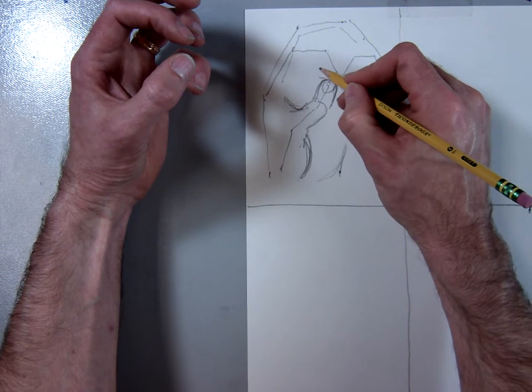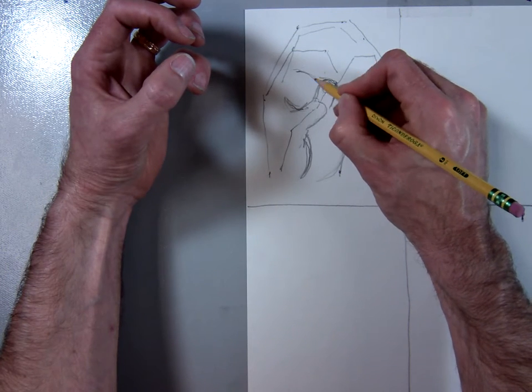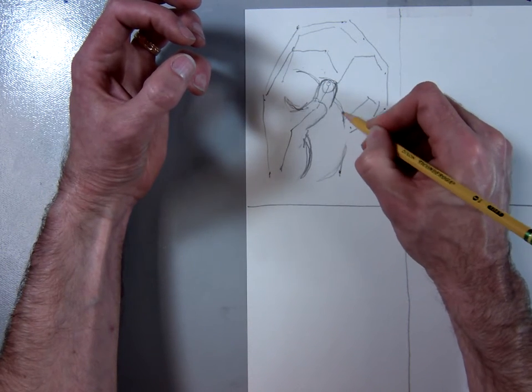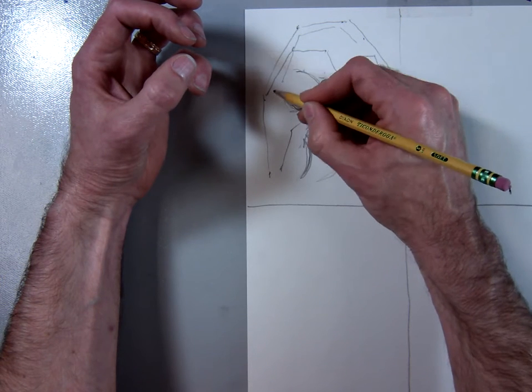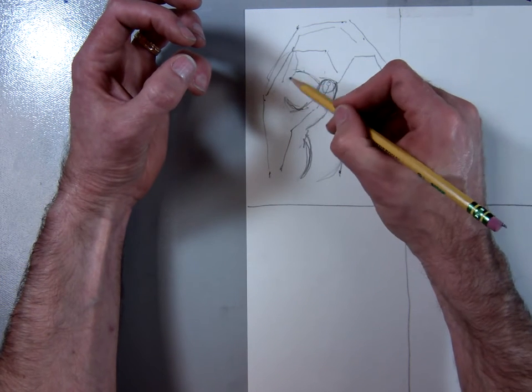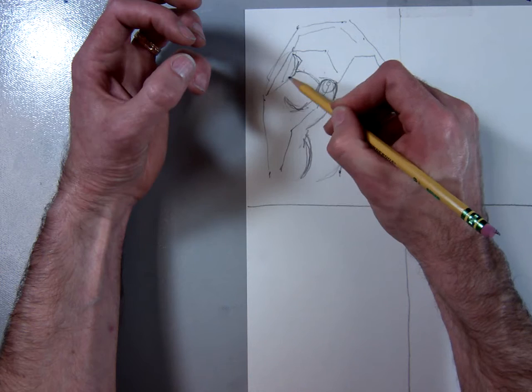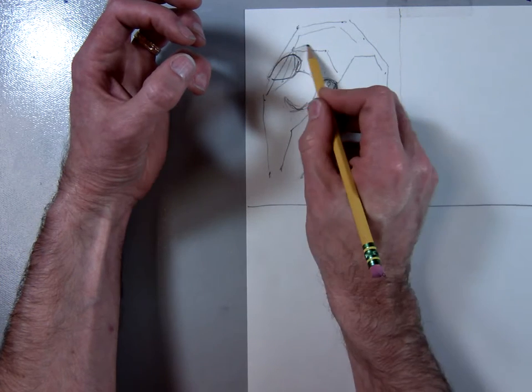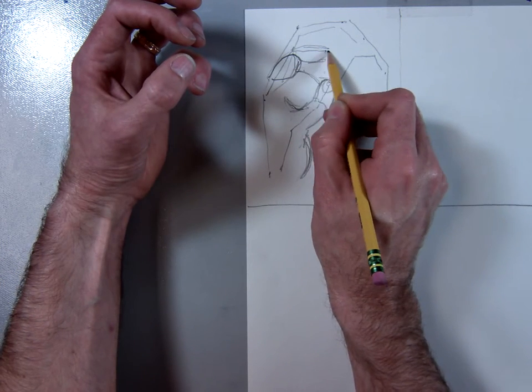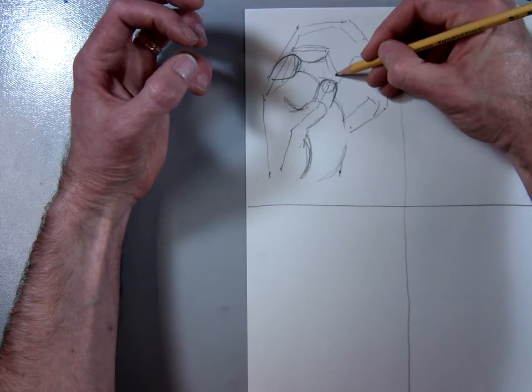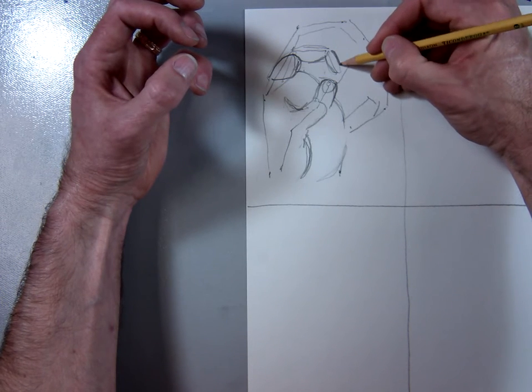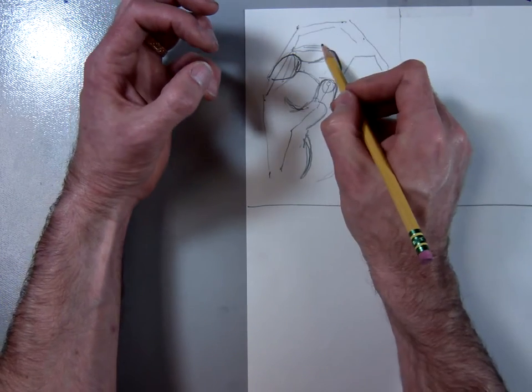Underneath here, I've got the line of my palm that kind of comes this way, and I've got my index finger here. I've got a section for my index finger here, and here. Now this section I can barely see.